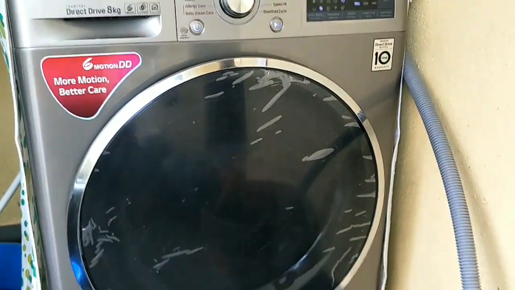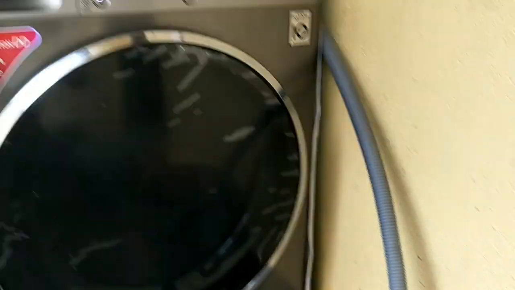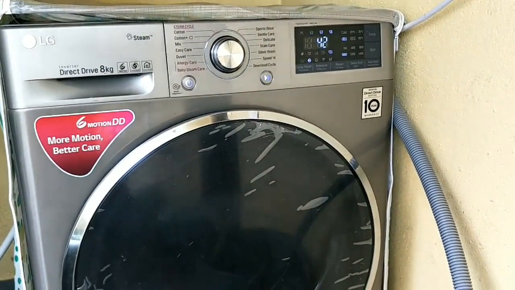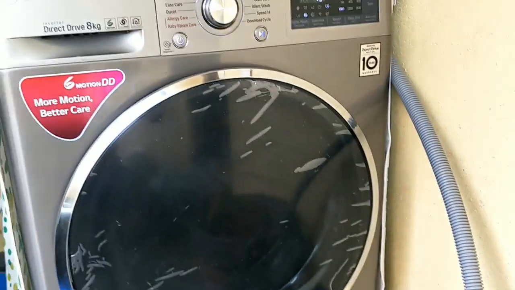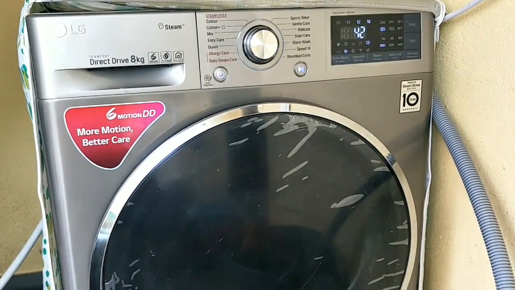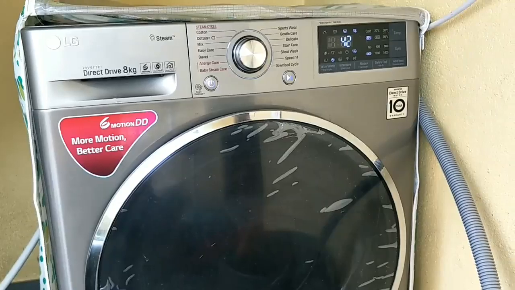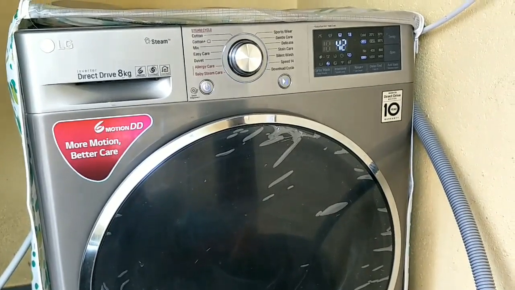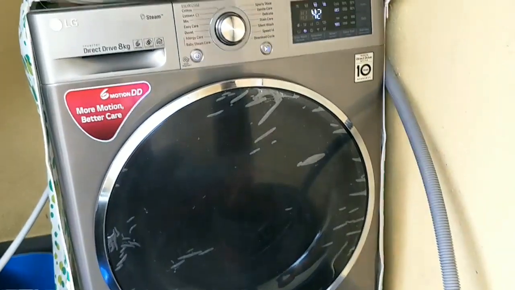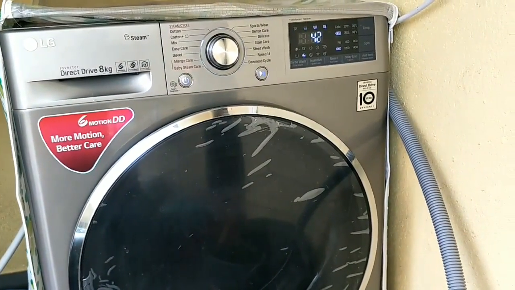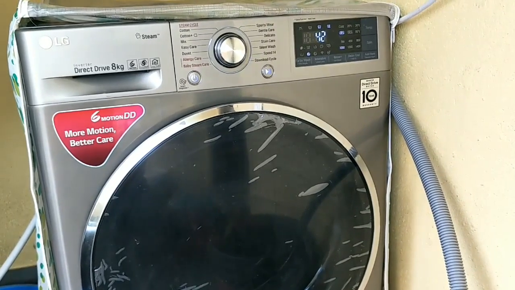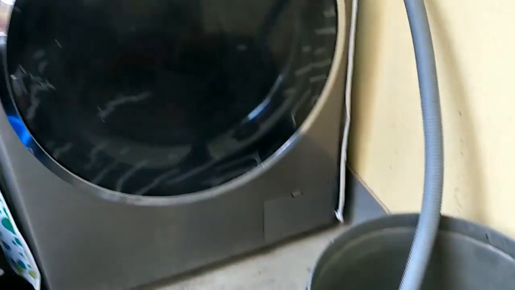Okay, once the water comes out from here, I will show you the demonstration of how dirty water comes from this pipe. This washing machine has Direct Drive motion with better care. This is a good washing machine you can buy in your local market. I will be back after the water comes out from this pipe.